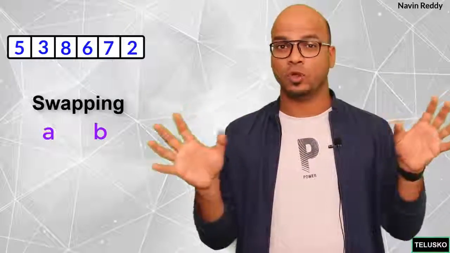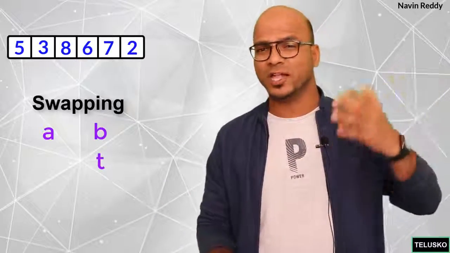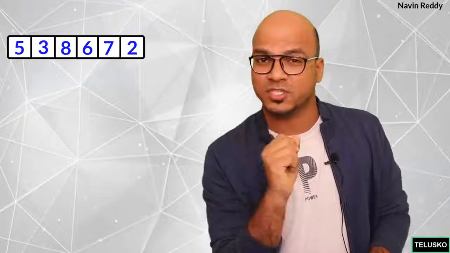What we normally do is we take a third variable. For example, if you have A and B and you want to swap them, you will take a third variable, let's say T, and you will keep the value of A in T, then you will copy the value from B to A, and then you will copy the value from T to B. That's how you swap two values. And we'll be doing that in this video as well. Let's start with the swapping itself.